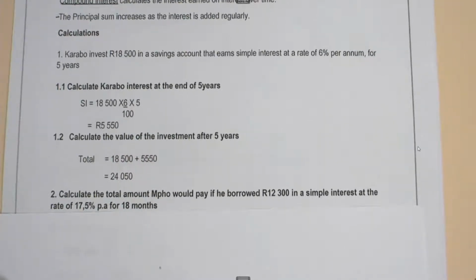We move on to the second question. Calculate the total amount Mpho will pay if he borrowed 12,300 rand at simple interest at a rate of 17.5% per annum for 18 months. Remember now in number 2, we are no longer talking about years, and we have a topic about conversion. In the conversions here, we need to convert our 18 months, which is the period, to years. To convert months to years, we have to divide 18 months by 12.